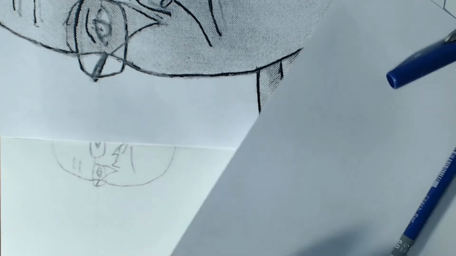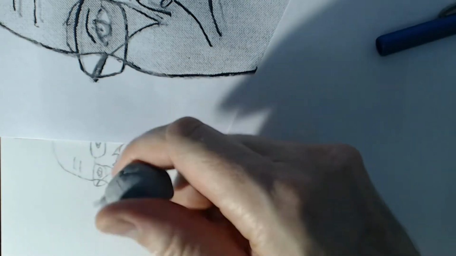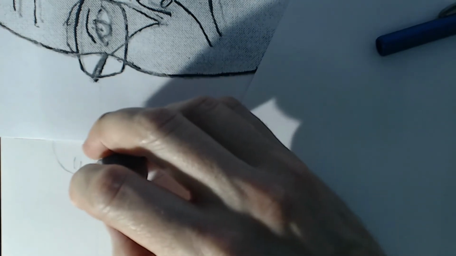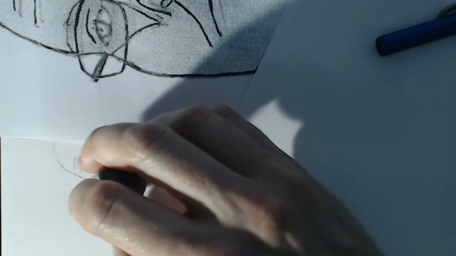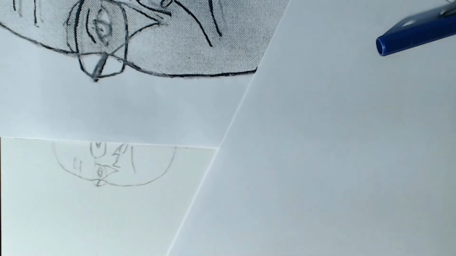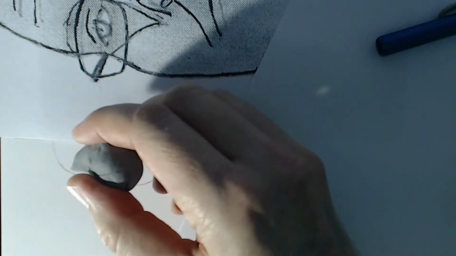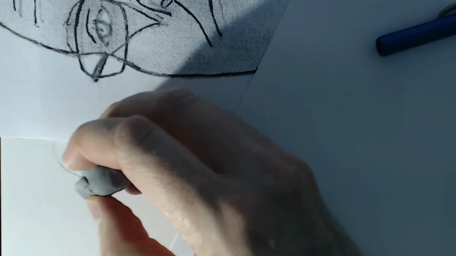I also need to get the eyebrow in there. So let's see. Need to put my blocker paper on here so I don't smear stuff. So this is going to come out, and I'm not sure if you guys are going to be able to see it anymore, but I'm just going to lighten this line up first with the kneadable eraser here.